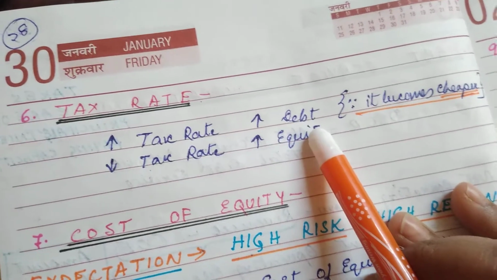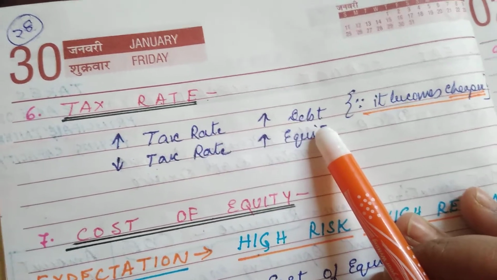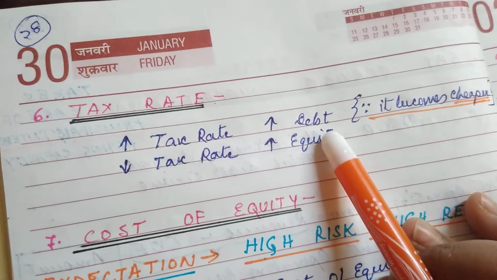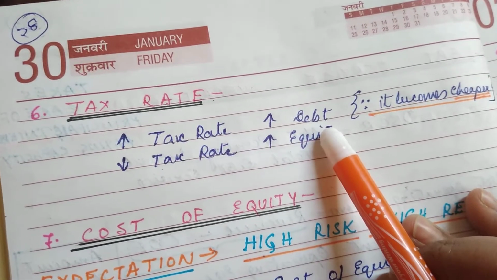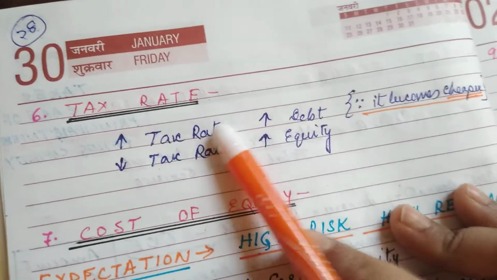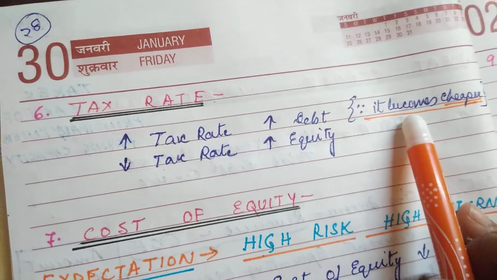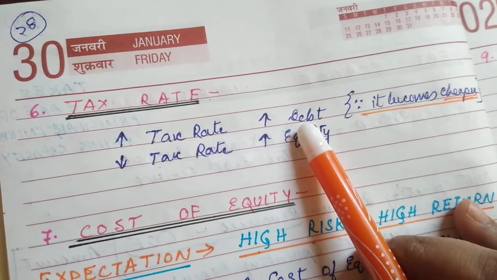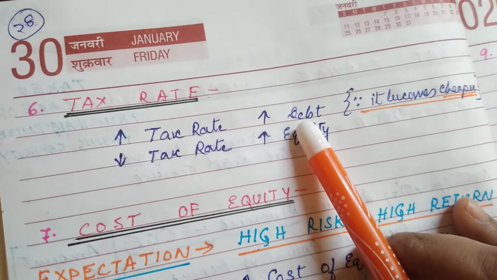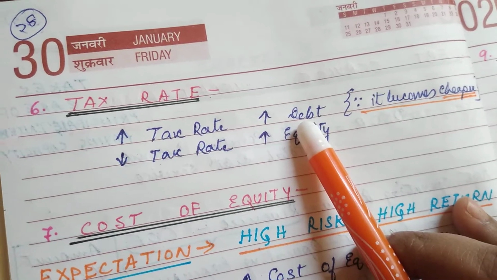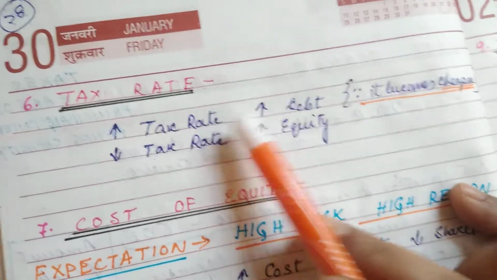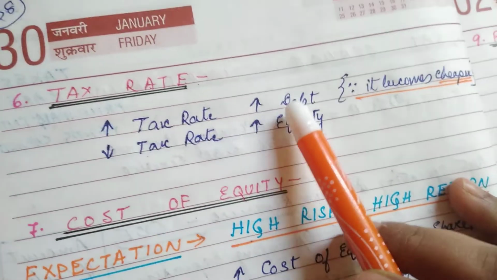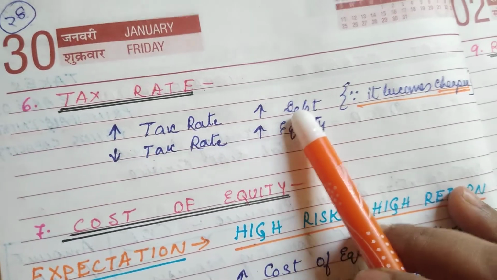That means the cost of debt, which we have just now studied, that is the interest, is always affected by the tax rate of the organization. If the tax rate is higher, then debt becomes cheaper. That's why we can borrow more money or take more loan, because interest is always calculated after reducing the tax. So if the tax rate is higher, then the effective interest cost goes down, and in that case we can always borrow more money.